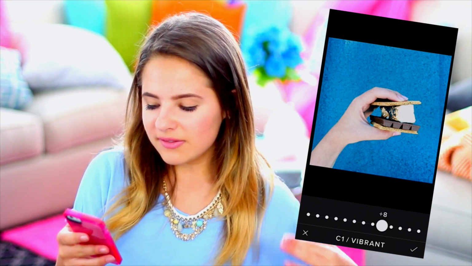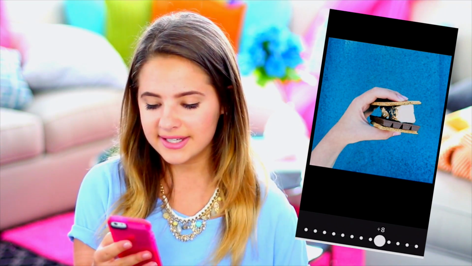So I tend to use the C1 filter, which is called C1/Vibrant, and I'll just put that at like +8 or +7. I usually keep it around there because when the filter's on like +12, it's pretty intense. So I'll keep it around +8 or +7.